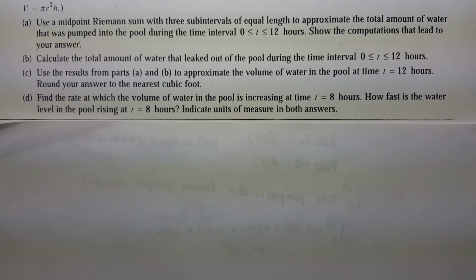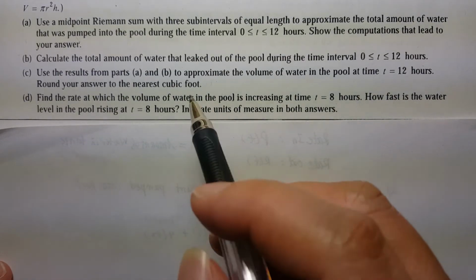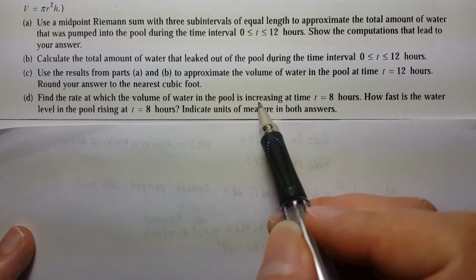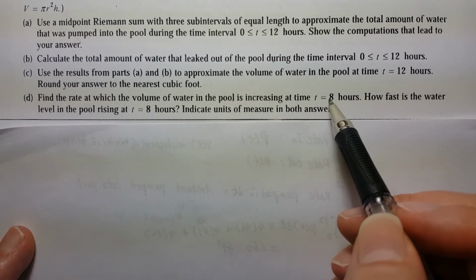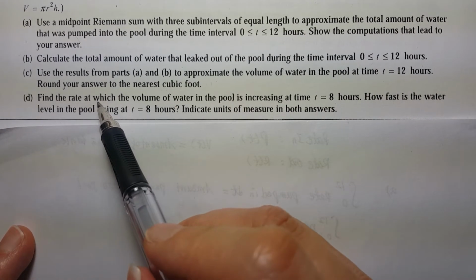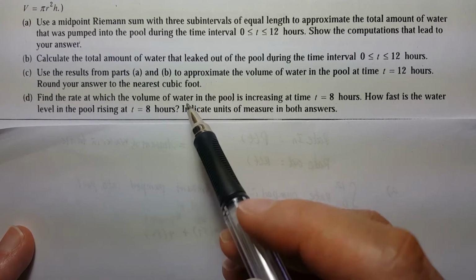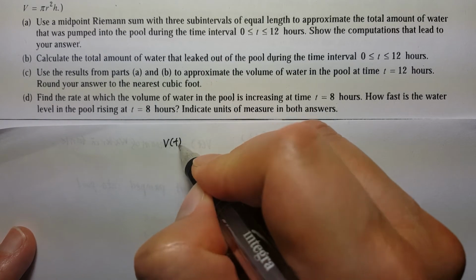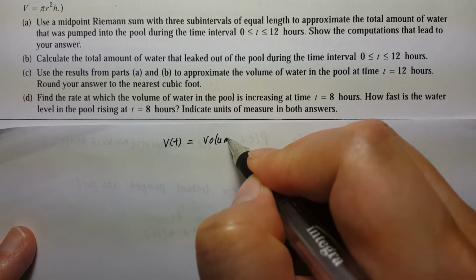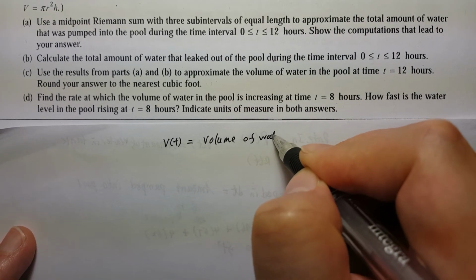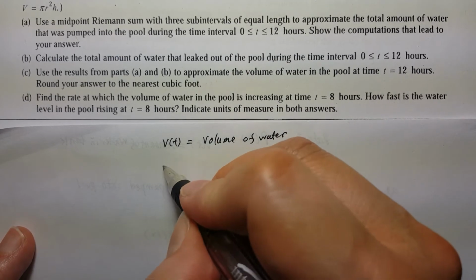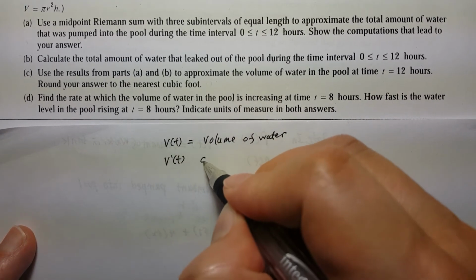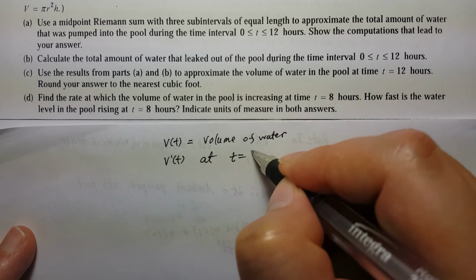Part D says find the rate at which the volume of the water in the pool is increasing at t equal to 8 hours. So we have V of t equal to the volume of water, and then the rate will be V prime of t. So at what time? At t equal to 8.